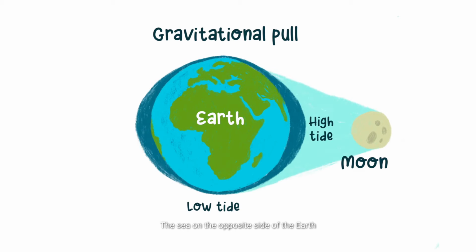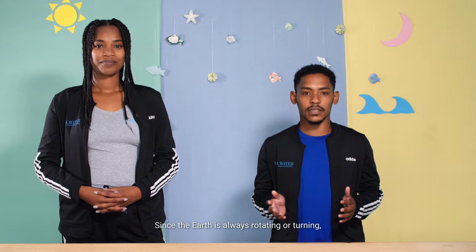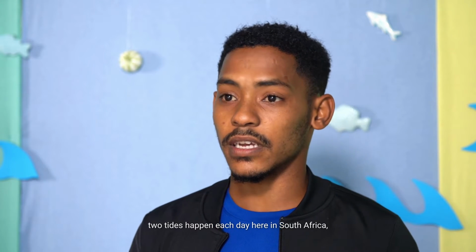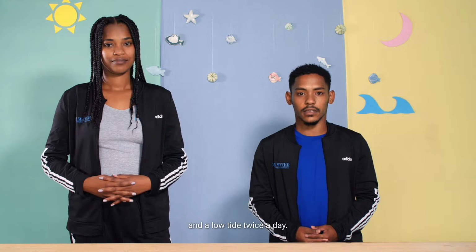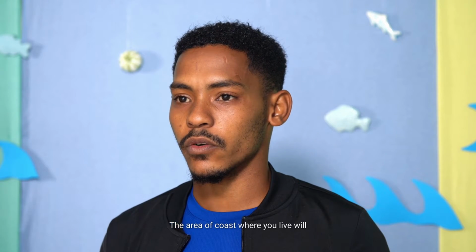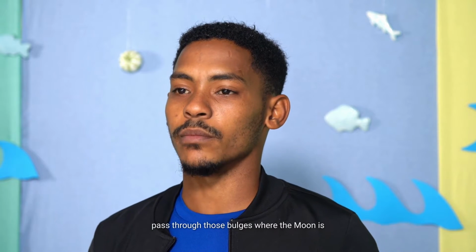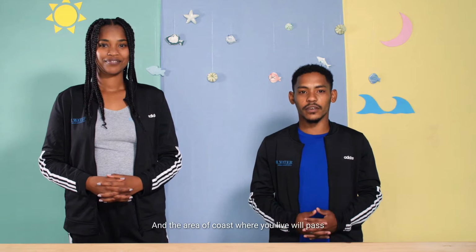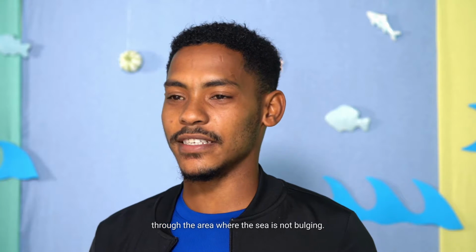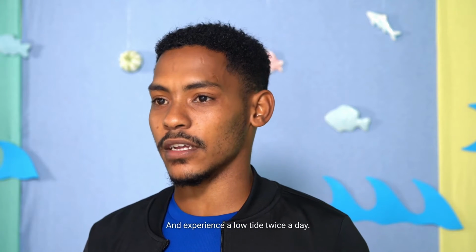The sea on the opposite side of the earth, furthest away from the moon, also bulges out. This is called tidal force, where the ocean is bulging out from the earth. That's a high tide. Since the earth is always rotating or turning, 2 tides happen each day here in South Africa. That means that there is a high tide twice a day and a low tide twice a day. The area of coast where you live will pass through those bulges, where the moon is pulling the sea, twice every day. And the area of coast where you live will pass through the area where the sea is not bulging and experience a low tide twice a day.